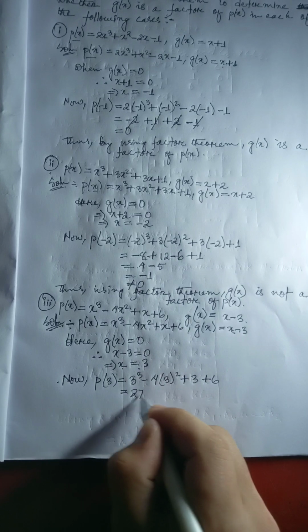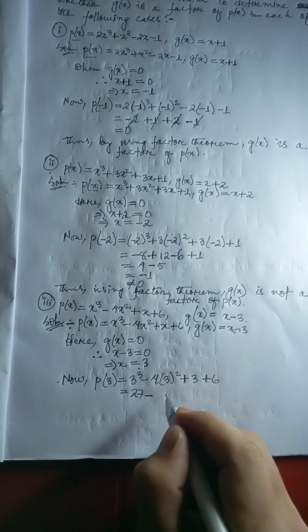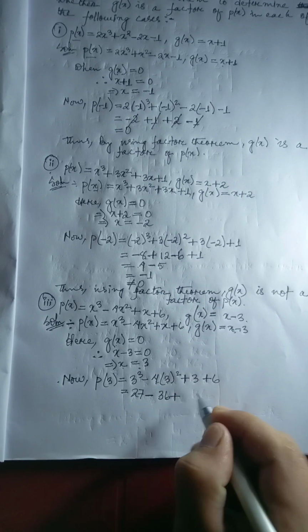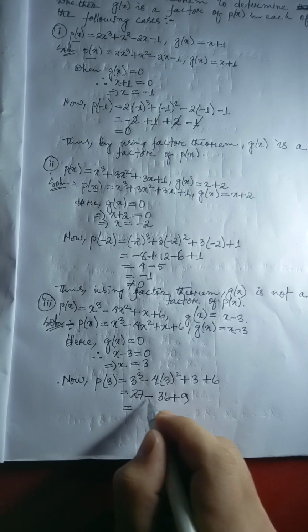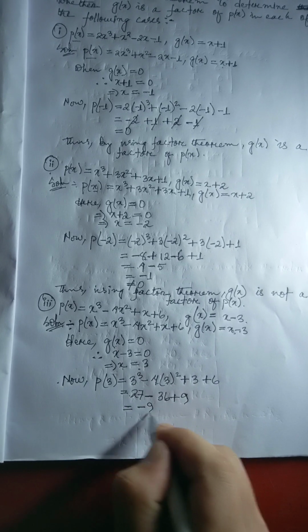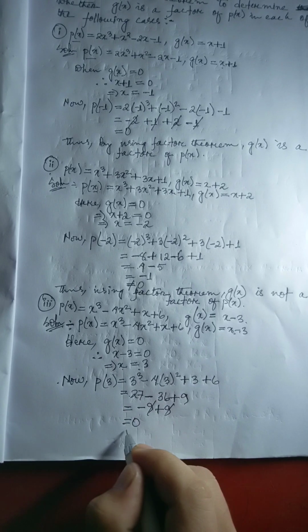3 cubed will give you 27. 4 into 3 squared: 3 squared is 9, 4 times 9 will give you 36. 3 plus 6 will give you 9. Plus 27 minus 36 will give you minus 9, plus 9. You can cancel these two. After that, we get 0.